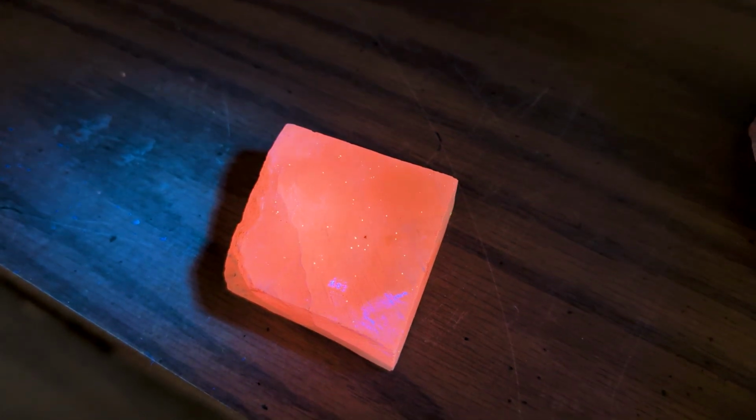Most minerals will only fluoresce if there are impurities in them, and these guys are no exception. There are impurities that are causing this to fluoresce orange. Here is a really unique piece that I was gifted. I'm not sure where it came from, but take a look at how brightly this one glows.